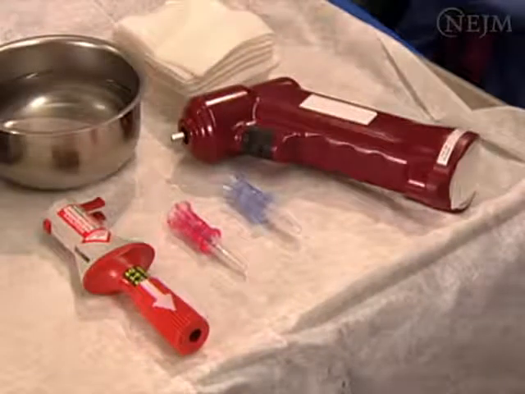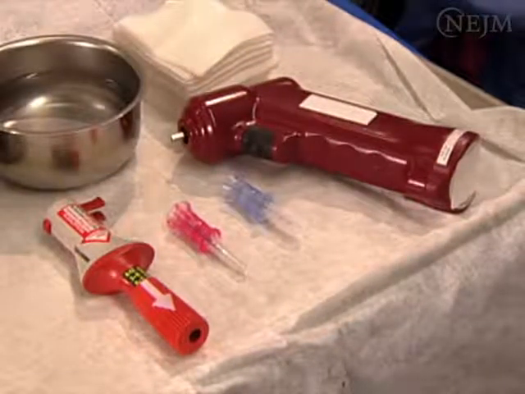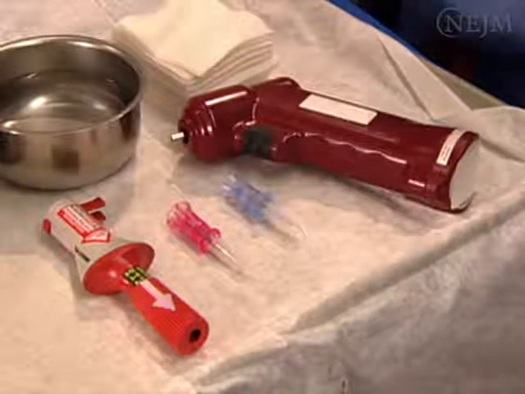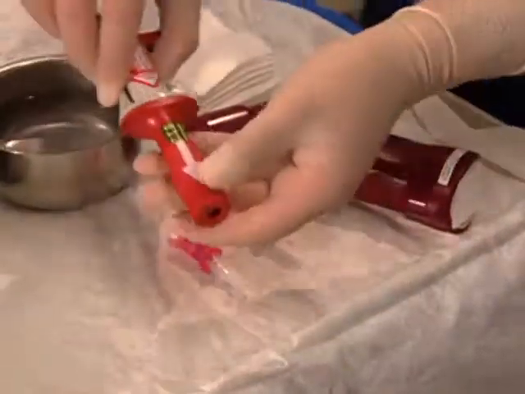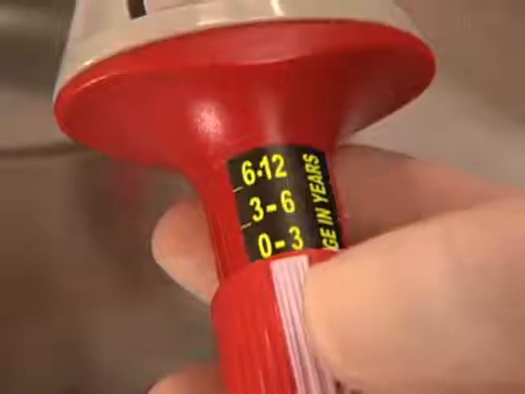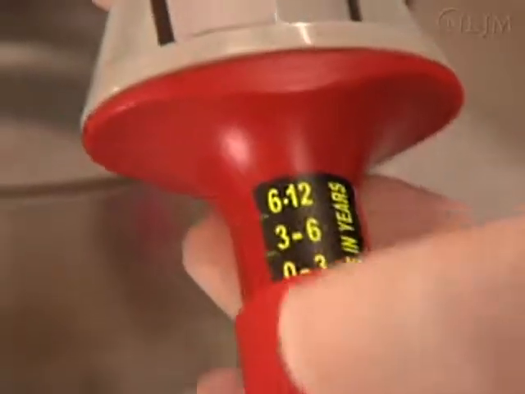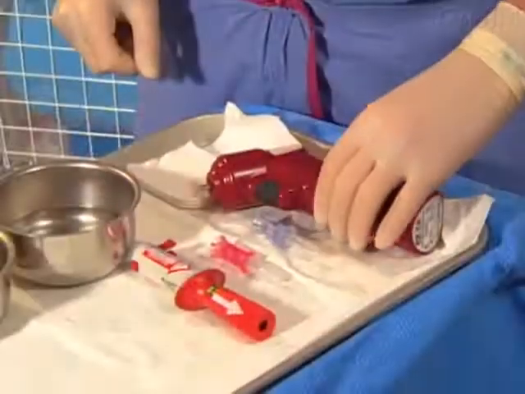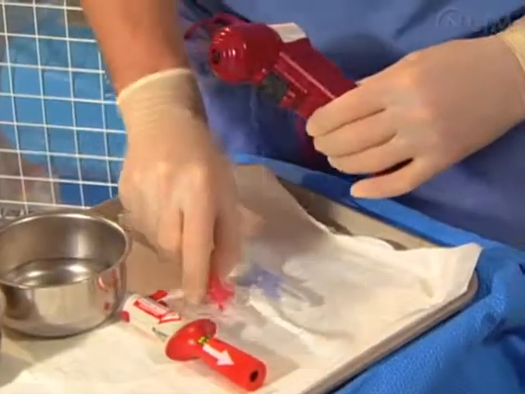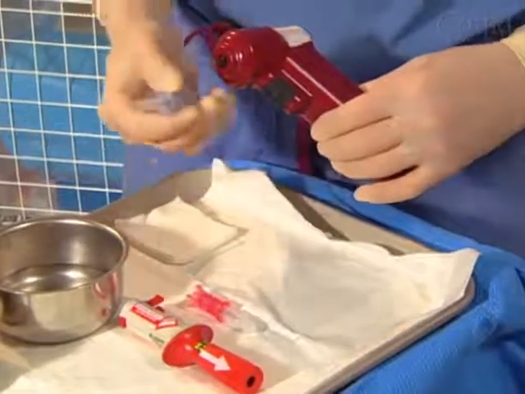Power-assisted devices have been shown to improve placement time and success rates for intraosseous cannulation. Currently, 2 such devices are approved for pediatric use. A spring-loaded device allows the single deployment of a needle to a preset depth of insertion, which is calculated based on the patient's age. A drill-assisted device allows placement of either a pediatric or adult-length needle.